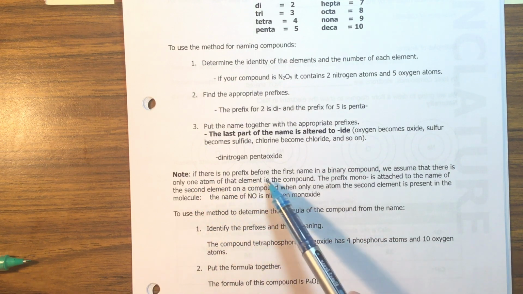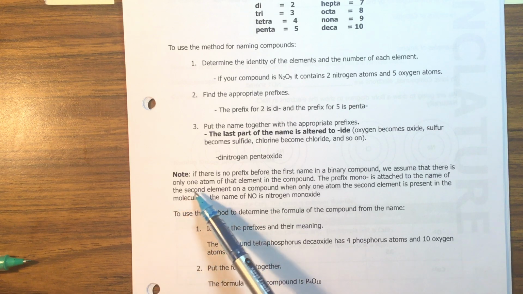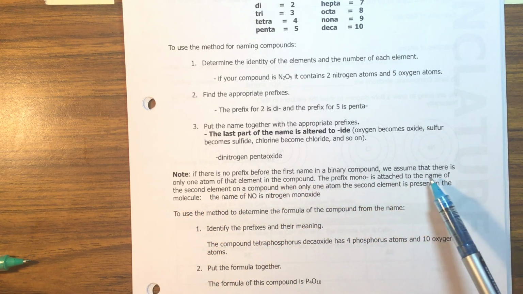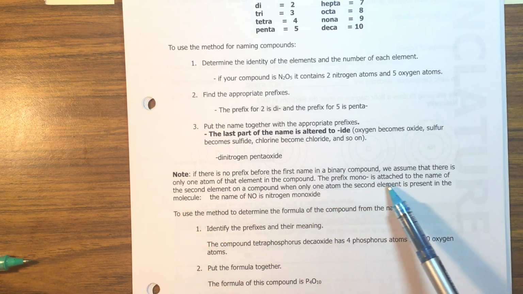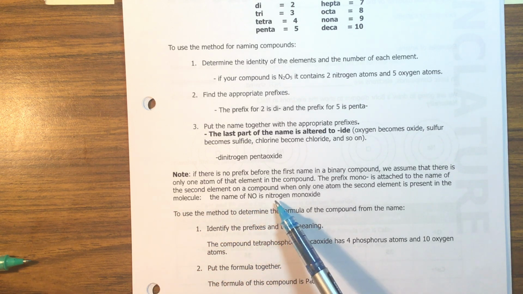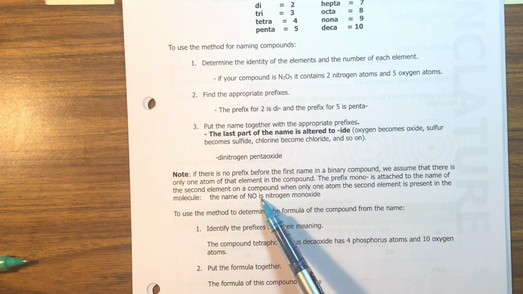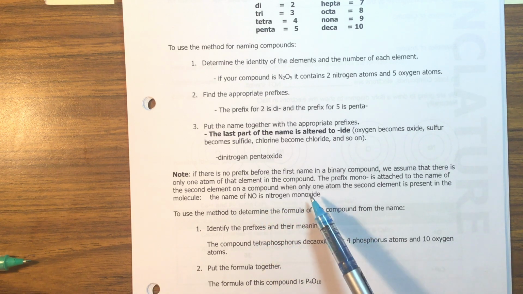Note, if there's no prefix before the first name in a binary compound, we assume that there is only one atom in the compound. The prefix mono is attached to the name of the second element of a compound when only one atom of the second element is present in the molecule. The name of NO is nitrogen monoxide, not mononitrogen monoxide. There's no prefix in front, so it's just one nitrogen, nitrogen monoxide.